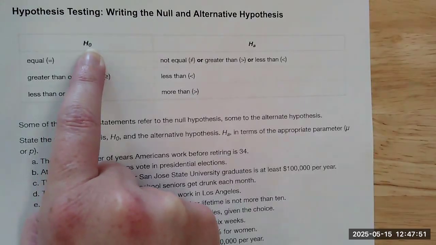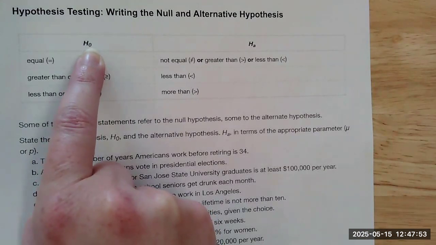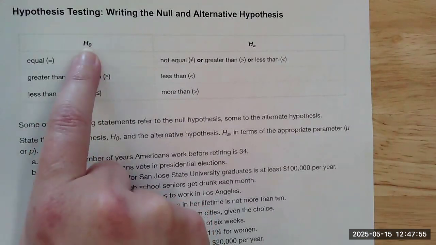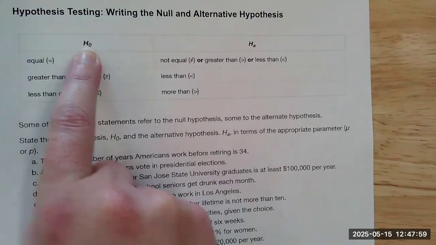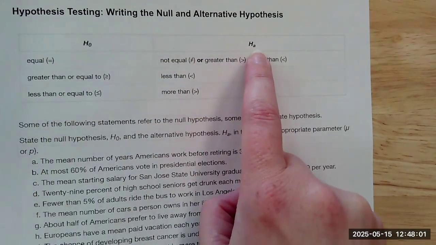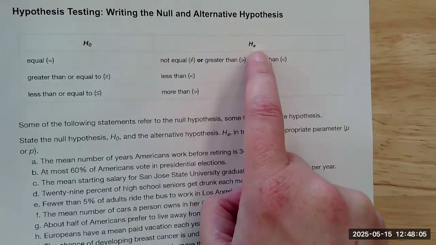So 0 is technically nothing. So I guess it makes sense when you think about it that way. So if they write an H with a 0, that means we're talking about the null hypothesis. And if I write the H with an A after it, that's the alternative hypothesis. Sometimes they'll write a capital A instead of a lowercase a. Actually most of the time, I think you'll see a capital A, but it's okay to write a lowercase a.